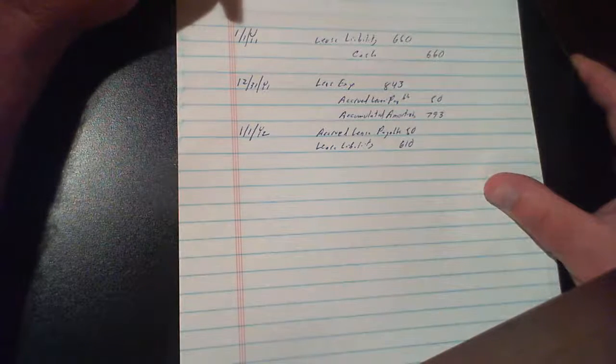We're going to get that off the books. We're going to have our lease liability. And remember, our lease payment is $660. So $660 minus $50 is $610 there. And then our cash that we are paying is the $660.